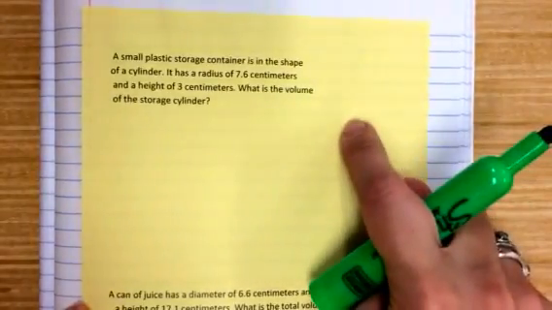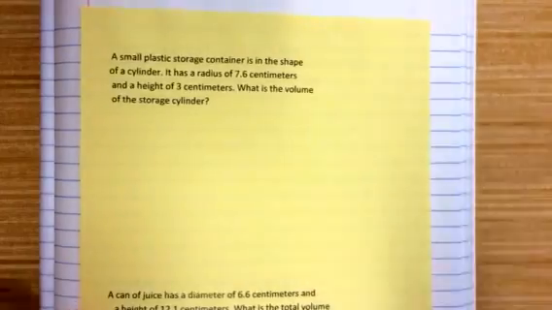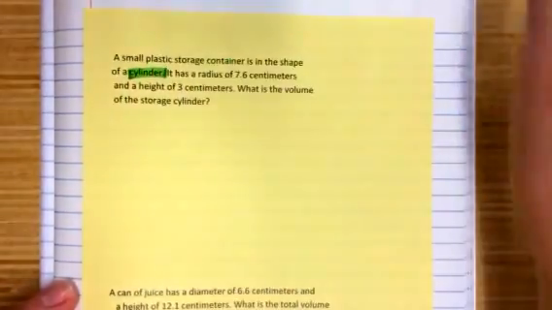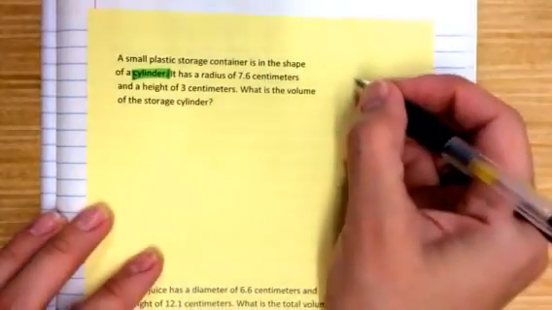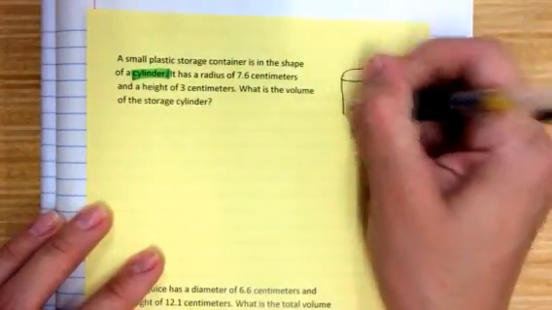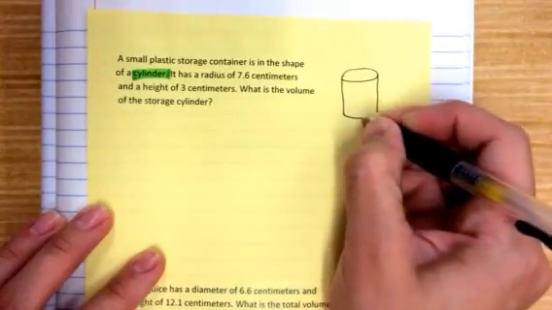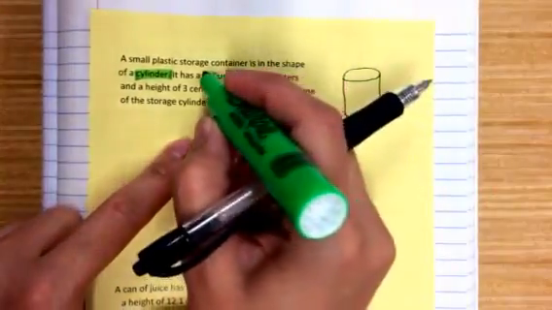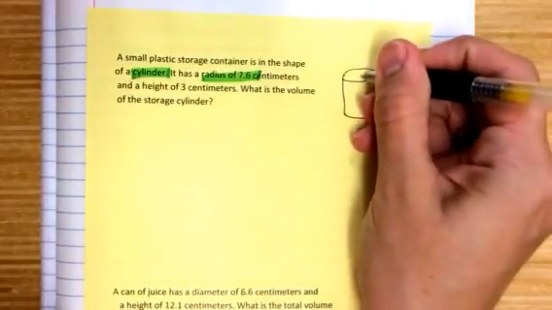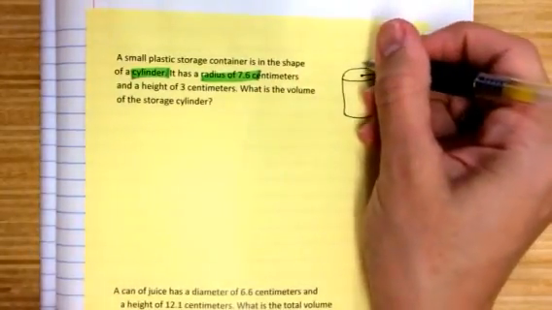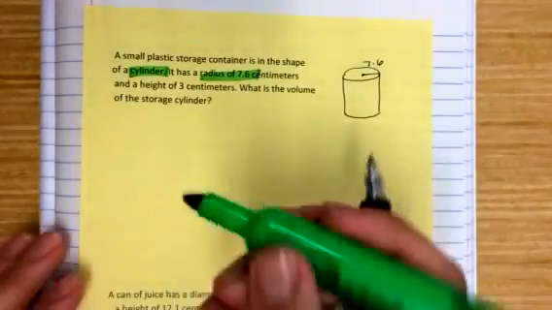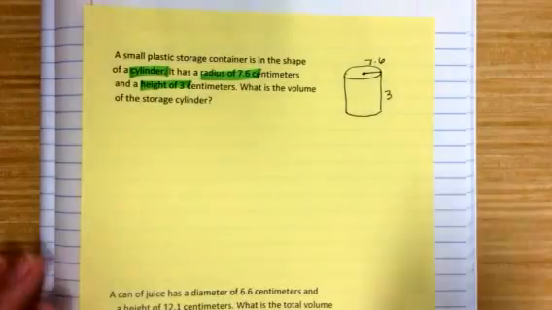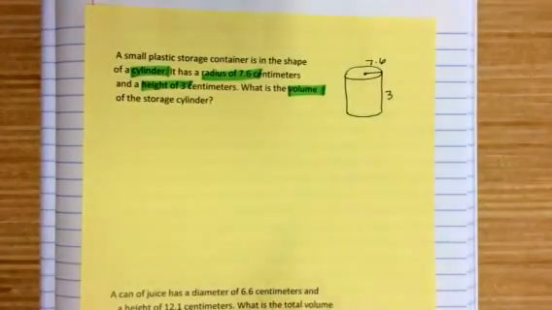So whenever you have a word problem, they're talking about a shape, the very first thing I want you to do is to draw that shape. I know that it is a cylinder. Let's go ahead and draw a cylinder. And let's see what information they give me. They give me the radius, which I know is from the center to the edge, and it is 7.6. And they give me the height. And it is asking me for the volume.